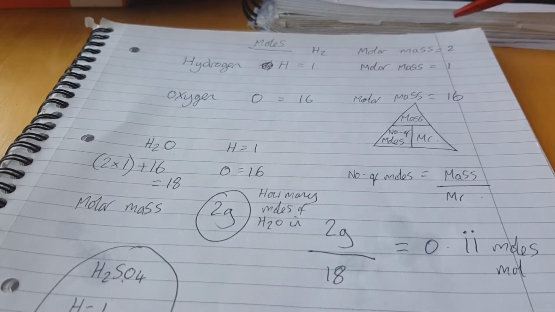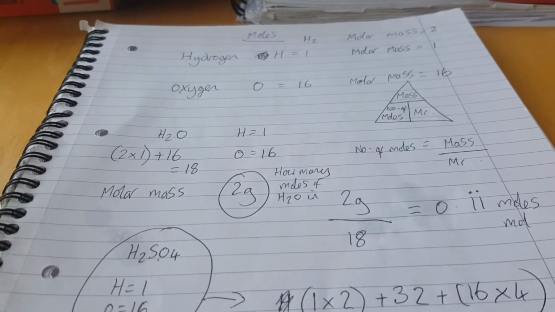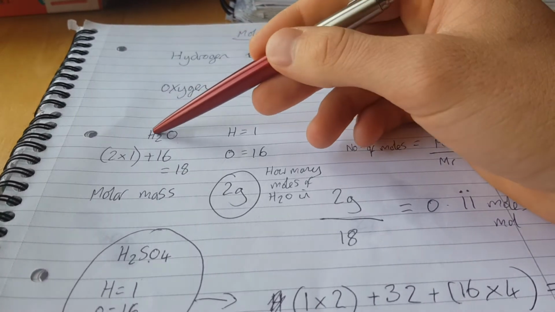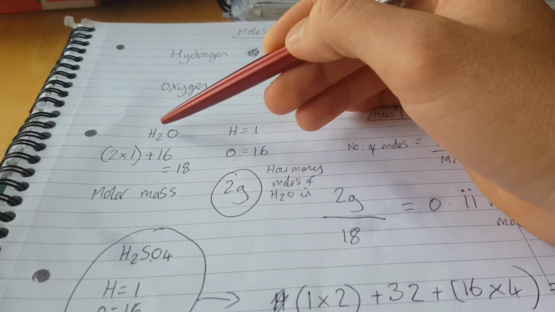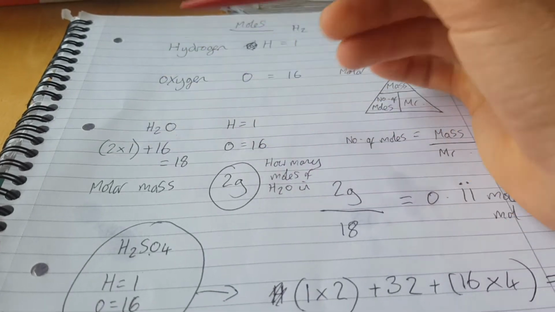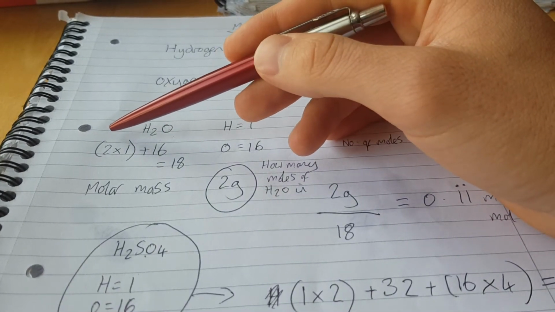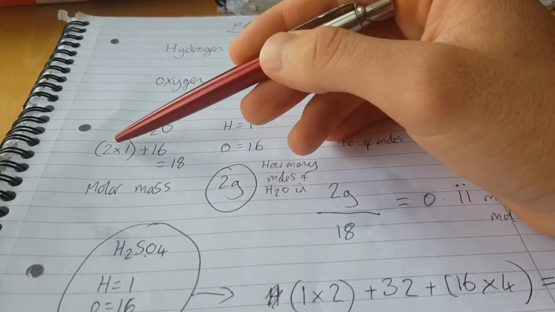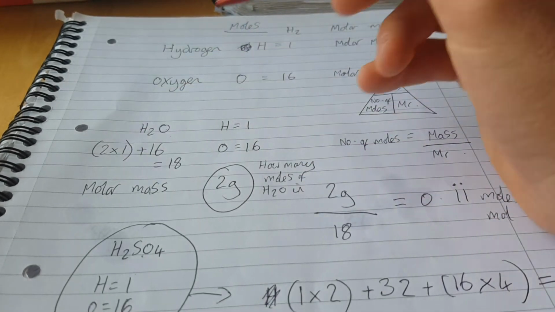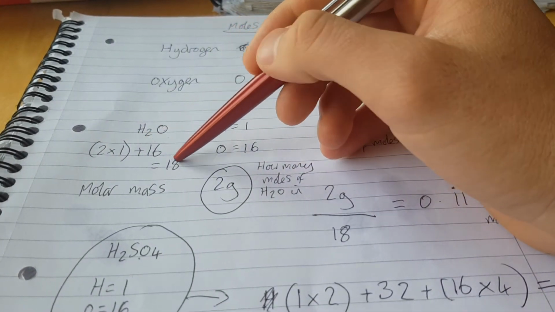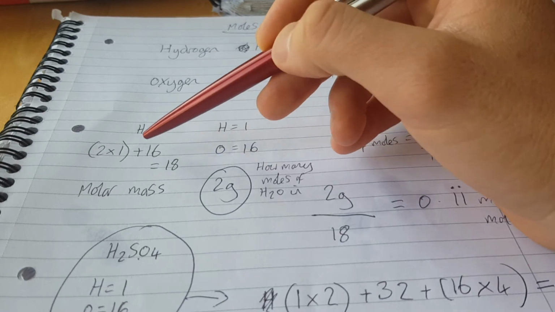So, if you had 2 hydrogens, then it'd be 2. It's just times by 2. So the next bit would be if you're looking at water. It's got 2 hydrogens and 1 oxygen, so you need to times 1 by 2. So you've got atomic mass of 1 here, times by 2, plus 16. It won't work normally if you did, say, 2 times 4 plus 16. It needs to be in brackets. So that is 18. The molar mass of water is 18 because that's the atomic masses added up.